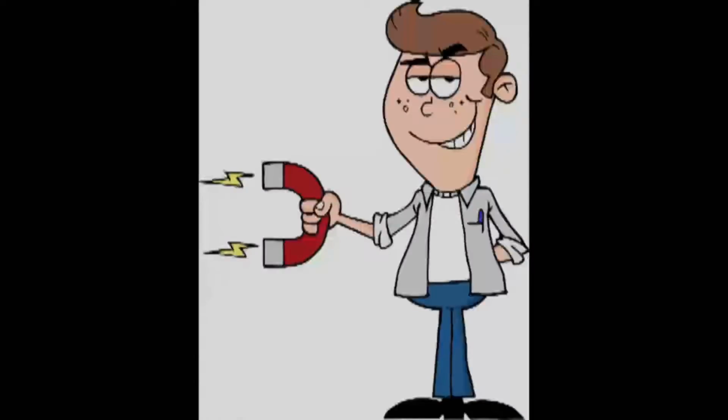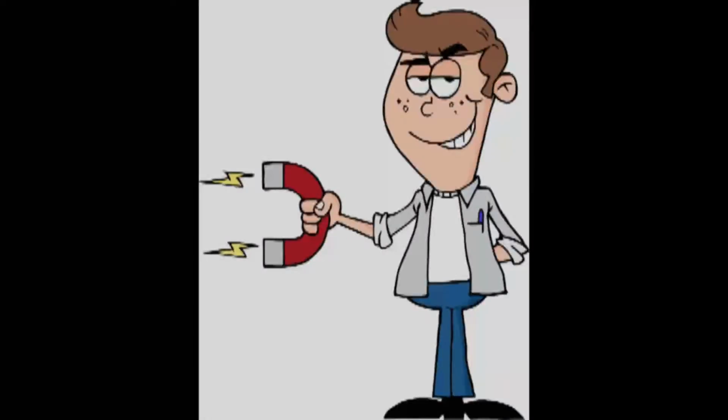There are also objects that can make things move without touching them. Have you ever played with magnets? Magnets are objects that create a magnetic force which pushes or pulls certain objects made of different types of metals. Some examples of objects that are attracted to magnets include paper clips, screws, forks, and old pennies. Things that are not attracted to magnets include glass, plastic, and wood.